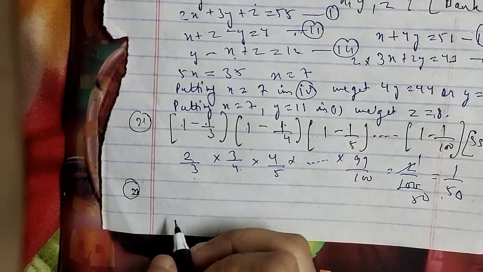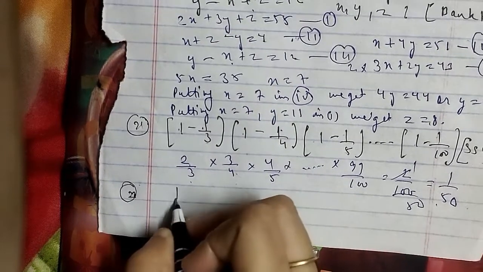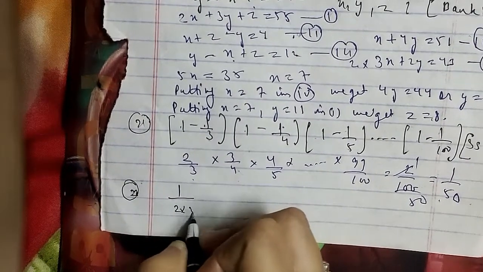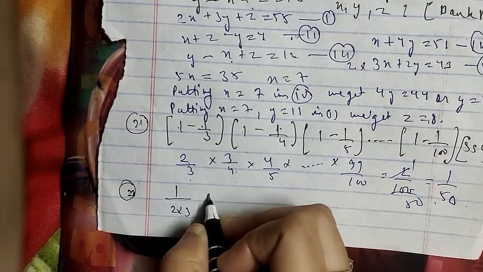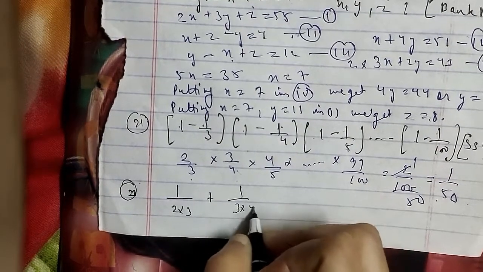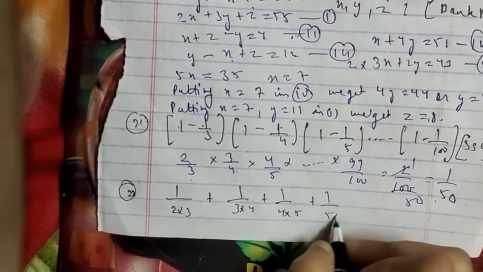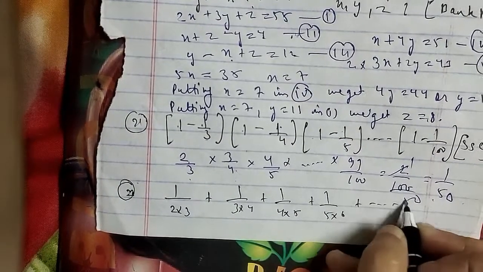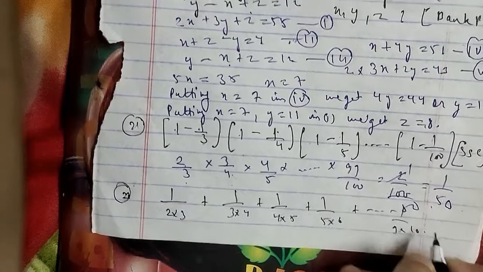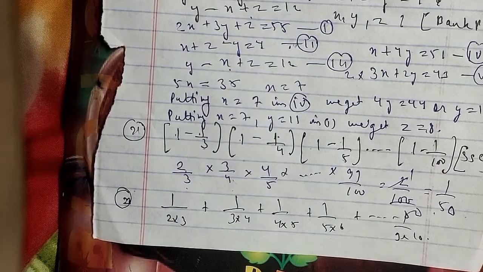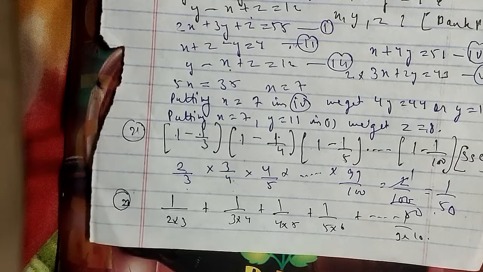Find the value of 1 upon 2 into 3, plus 1 upon 3 into 4, plus 1 upon 4 into 5, plus 1 upon 5 into 6, up to 1 upon 9 into 10. This is the question we have to solve. Let's go ahead with that.